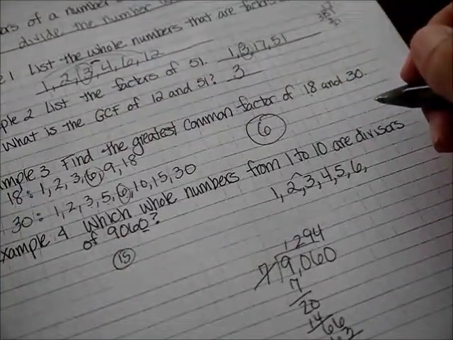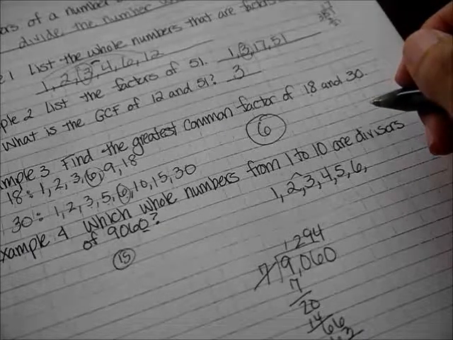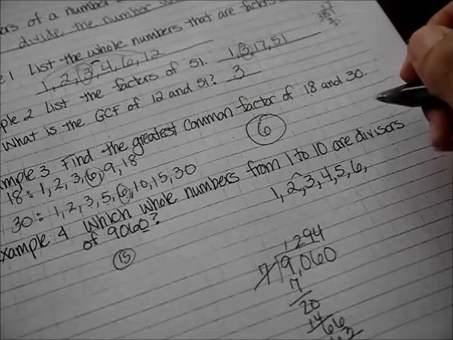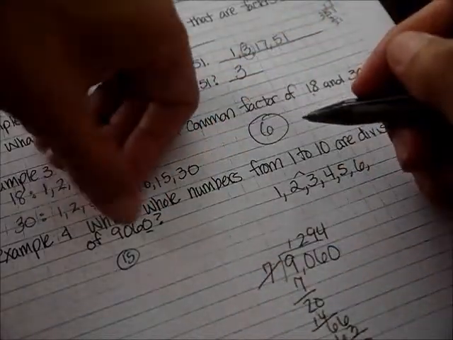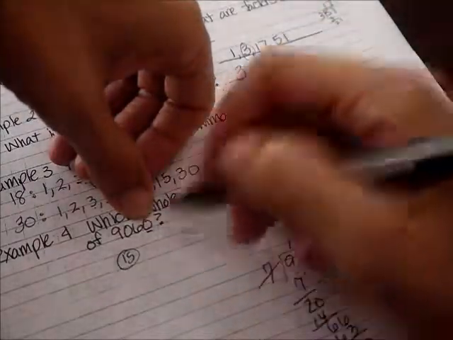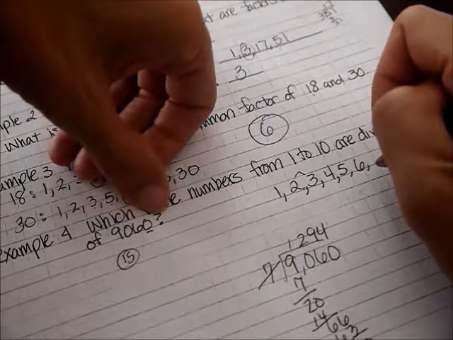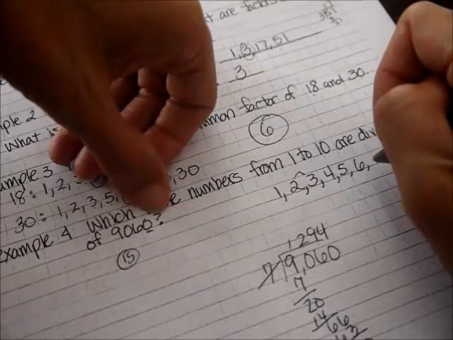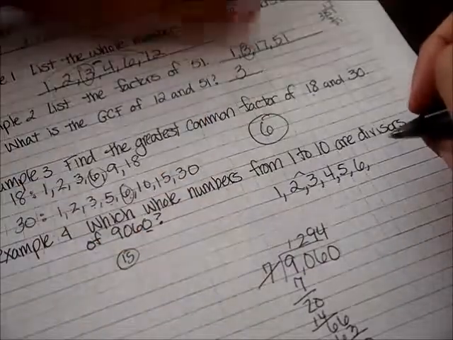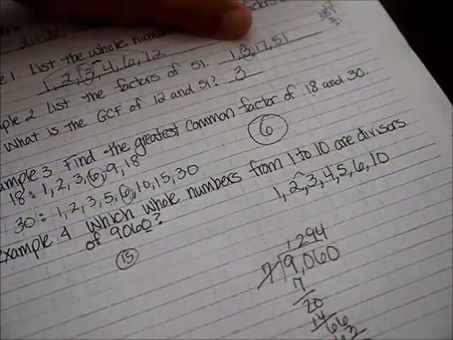Now, what about 8? 8 works if the last 3 digits are divisible by 8. Now, is 060 divisible by 8? It is not. 60 is not divisible by 8, so 8 doesn't get to play. 9 gets to play if the sum of the digits is divisible by 9. Now, 15 does not divide by 9, so 9 is not included. And 10, if the number ends in 0, 10 is a factor.